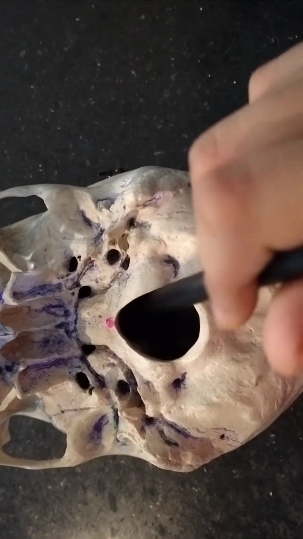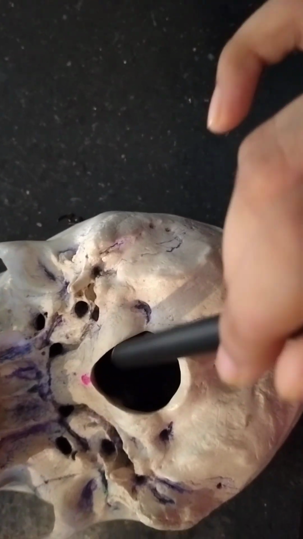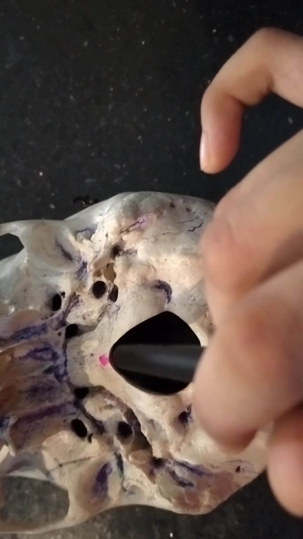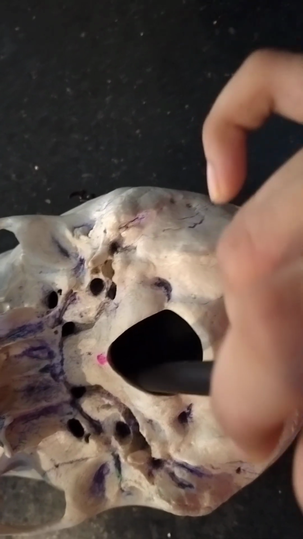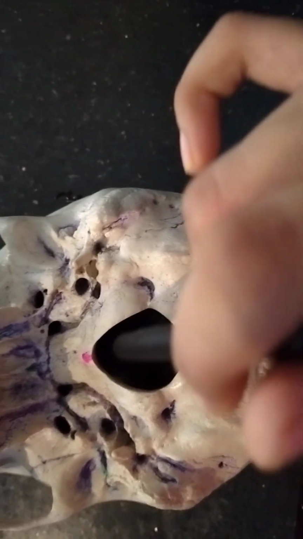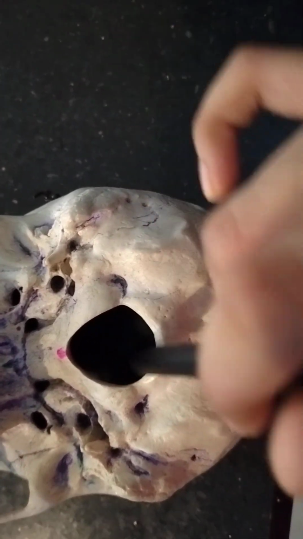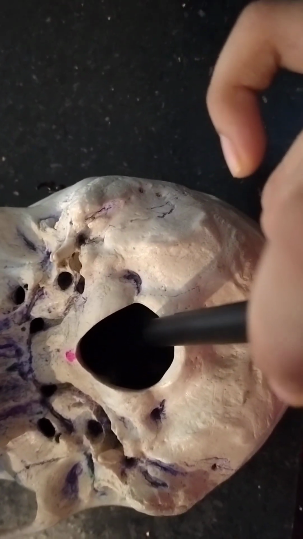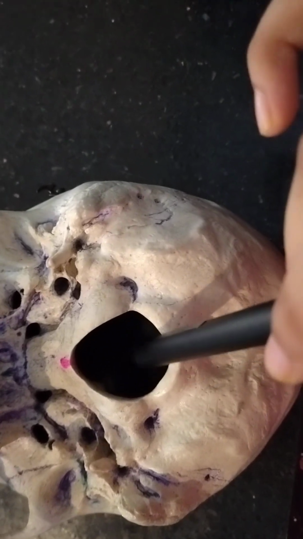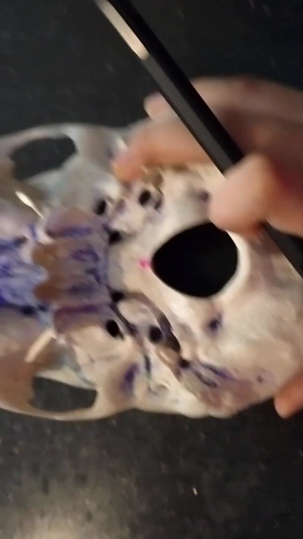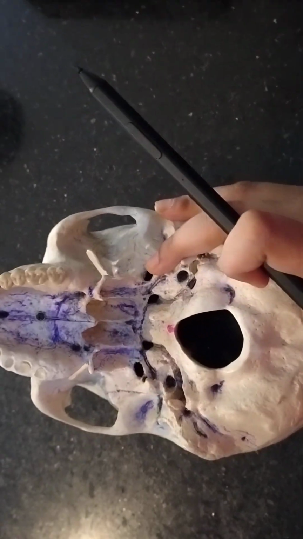Last part is the structures passing through this foramen magnum. There are two kinds of structures, the ligaments and the nerves and vessels. So the ligaments are the tectorial membrane, the alar ligament and the apical ligament of dens. Then we have the medulla covered by the meninges and the vertebral arteries and the anterior and posterior spinal arteries, as well as the spinal part of the cranial nerve 11. These were all the structures that passed through the foramen magnum, the important ones, and this was all about the Norma Basalis.